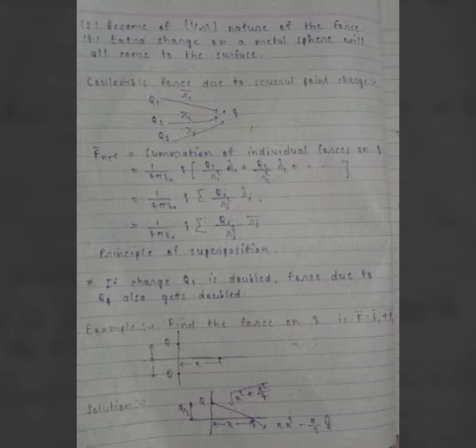This is also known as principle of superposition. That means the net field can be calculated by adding fields in a linear manner.